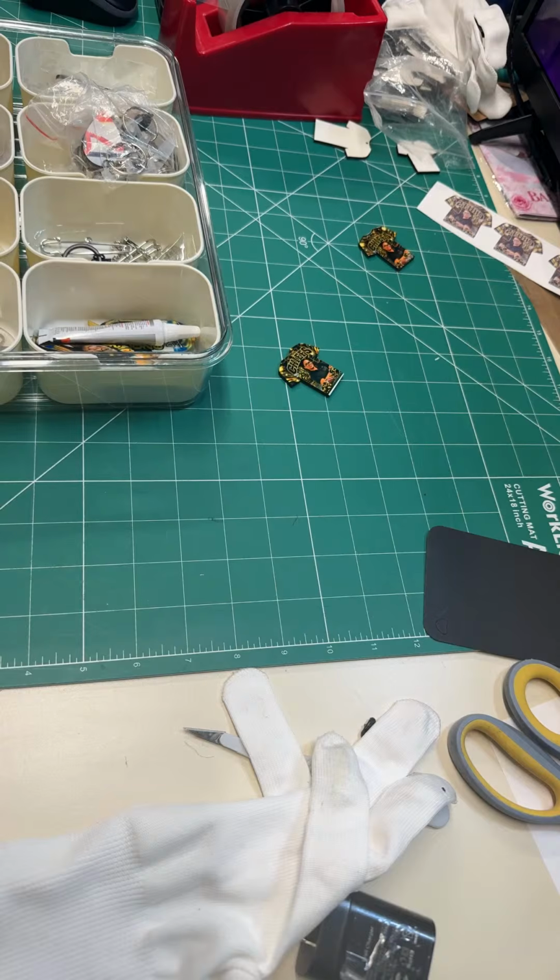Found the parts, y'all. It ain't the color I want to do, but it's going to be the color we're going to do. You go, girl.